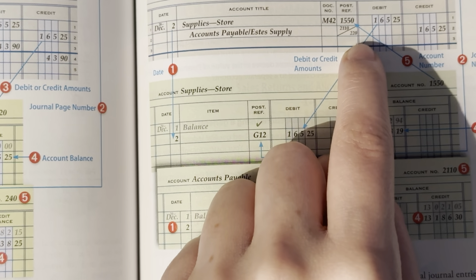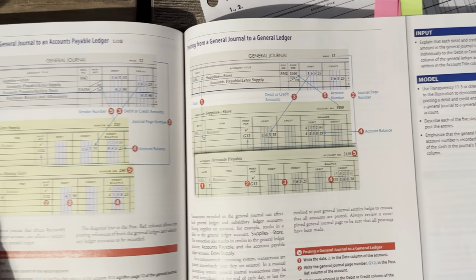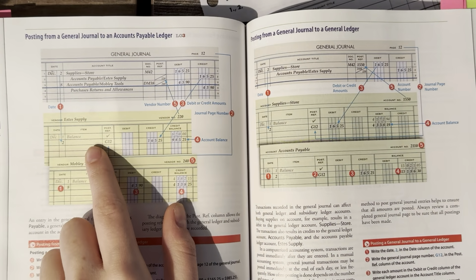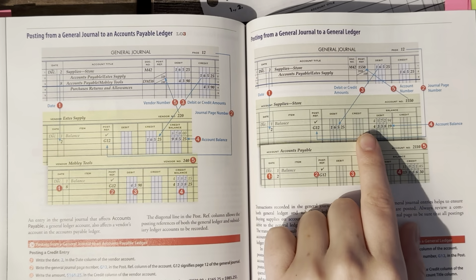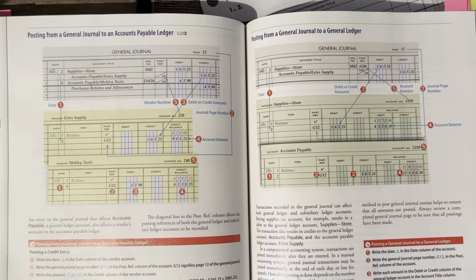That's how it's written, but you always post like this textbook is showing us. We post to the specific account, then to the general ledger. So first the accounts payable ledger, then the general ledger postings.